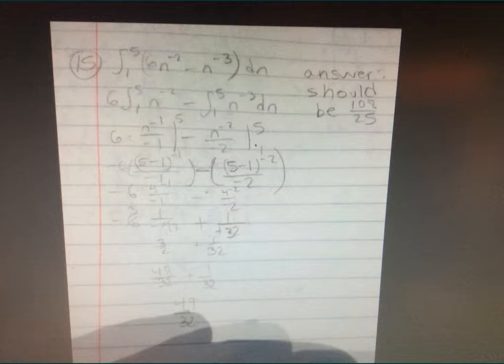Now, this one is interesting because I tried it twice and I got negative 128 over 25, which is kind of interesting because it's not the answer you were asking for. So let's see if we can figure out why that is. It looks to me like you did your integral correctly. You split it up and took the 6 out in front, and you're integrating n to the minus 2, so that would go to n to the minus 1 divided by negative 1, which is fine.